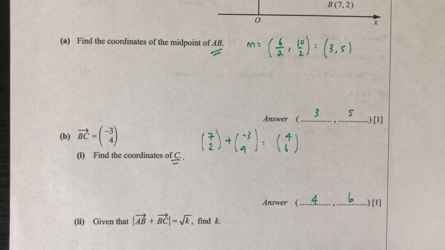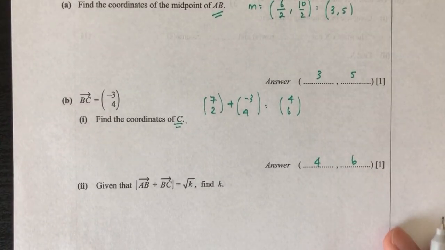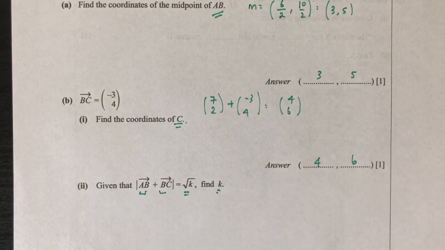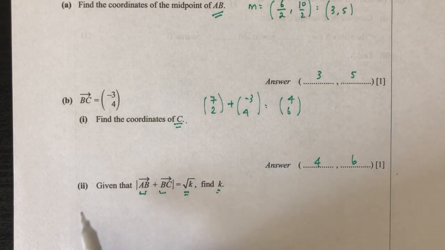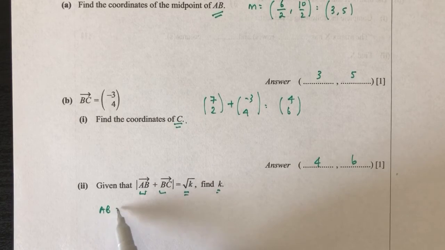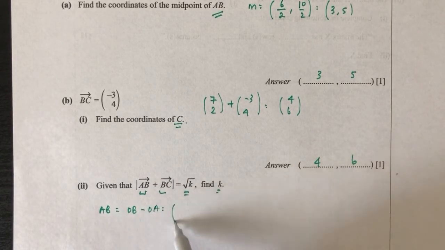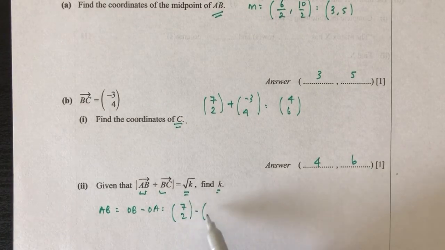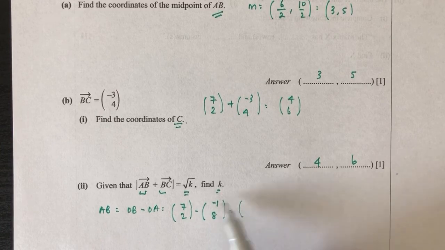(4, 6). Now part 2. Given that the length of this vector is this, find the value of K. So we have to find AB plus BC. Let's find AB. AB will be OB minus OA. That will be point B, (7, 2), minus A, (-1, 8). That will be (8, -6).